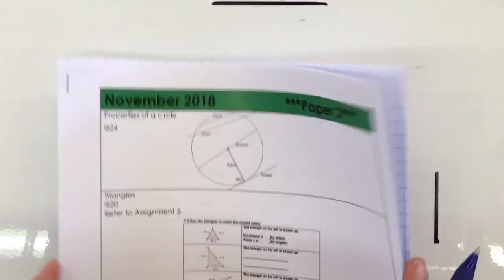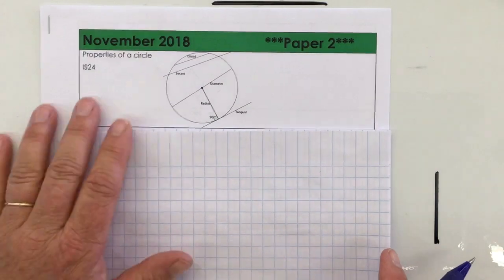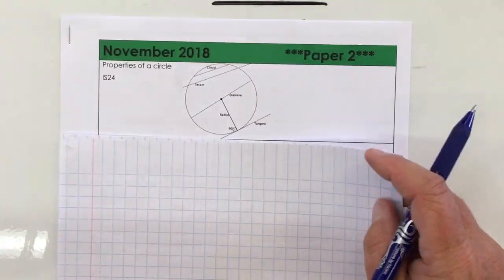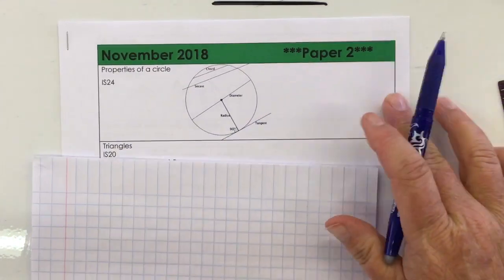Right, that's all of paper number 1. Let's quickly talk about paper 2. I've still got half an hour with you. Yes, you are my prisoners. My math prisoners.